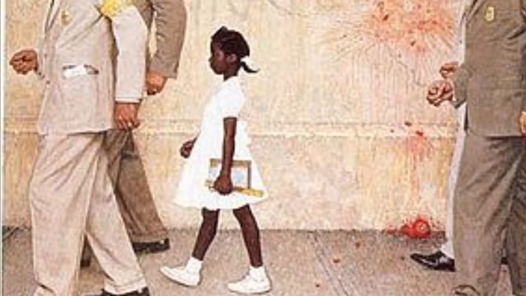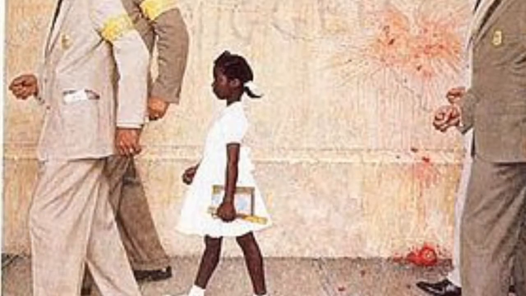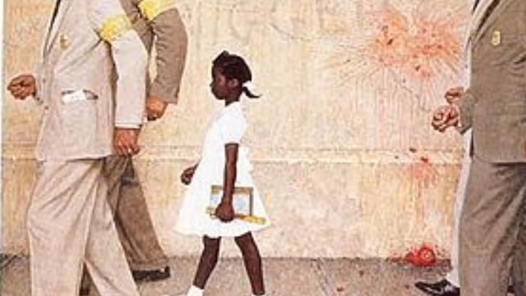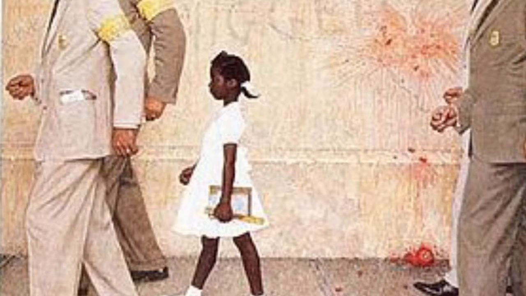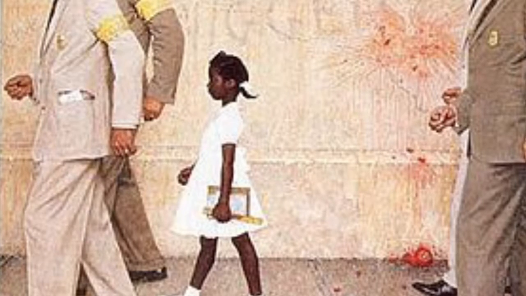The art piece that I chose is called The Problem We All Live With. It was created by an artist named Norman Rockwell in 1964. The painting is considered an iconic image of the civil rights movement. The painting is oils on canvas and it measures 36 inches.